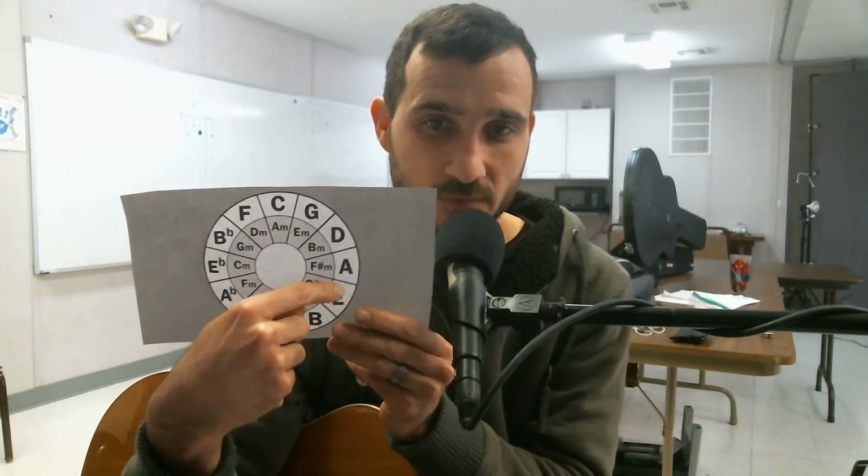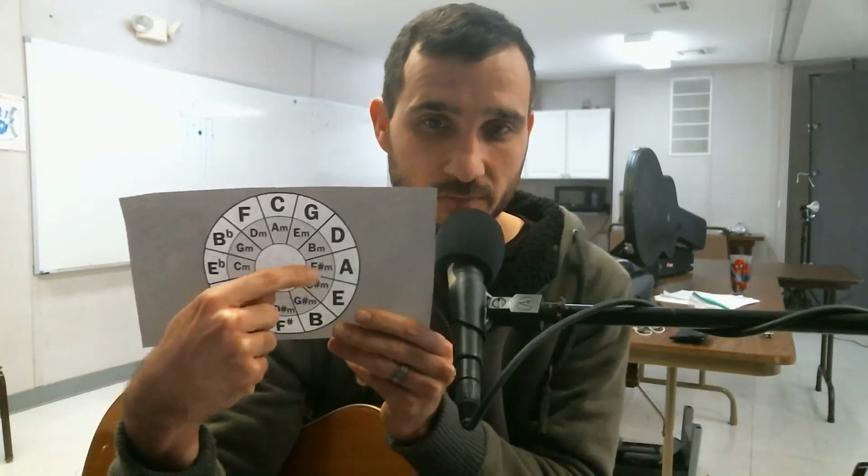So if you want to write a song, and you want to use the key of E, you can look at this and know that, well, these are the chords that I need to use: E, B, A, C sharp minor, F sharp minor, and G sharp minor. Okay, those are the chords I want to use to write music.